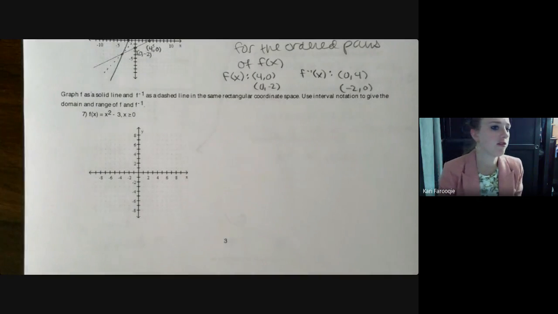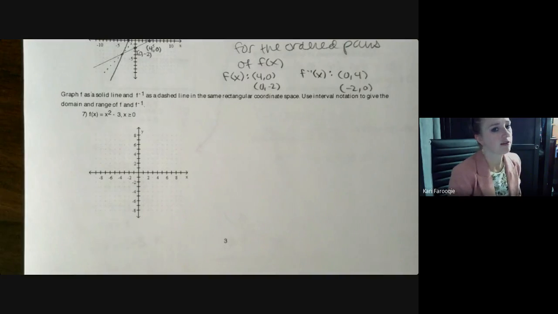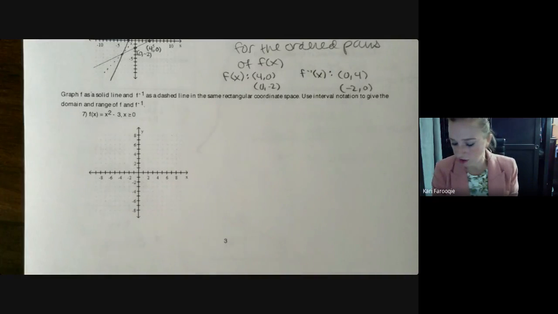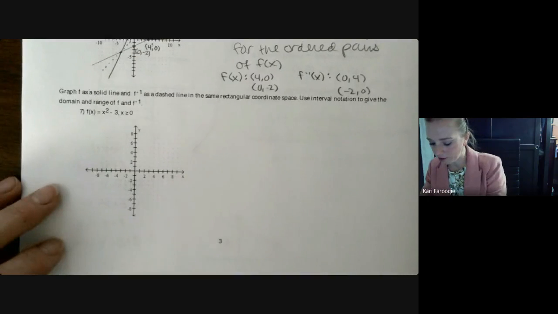Right. We are going to graph f as a solid line and f inverse as a dashed line in the same rectangular coordinate space. Use interval notation to give the domain and range of f and f inverse. I thought I had a note here about their domains and ranges. I don't see it now. We'll go over it. We'll talk about it though. Okay. We're going to graph f as a solid line.